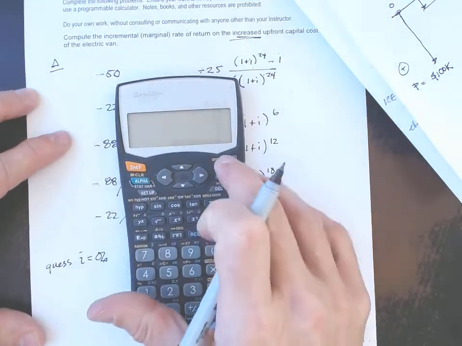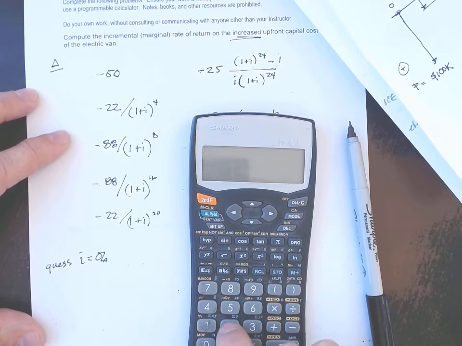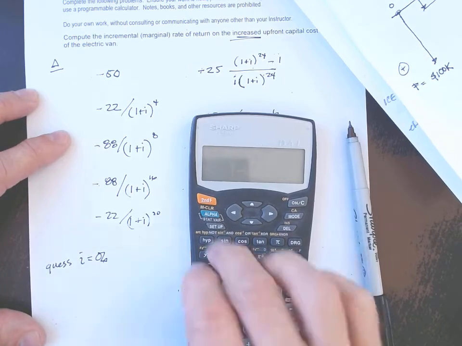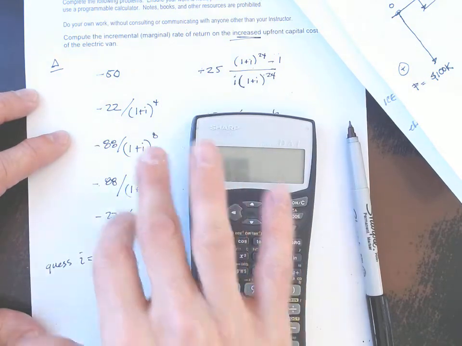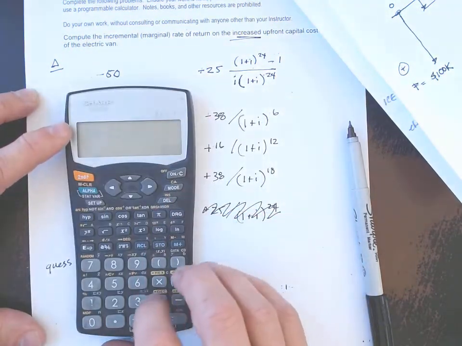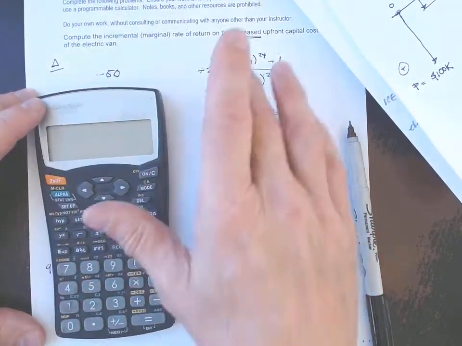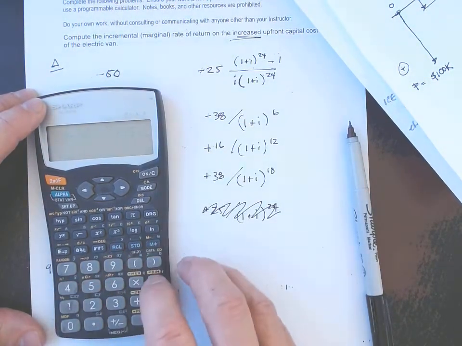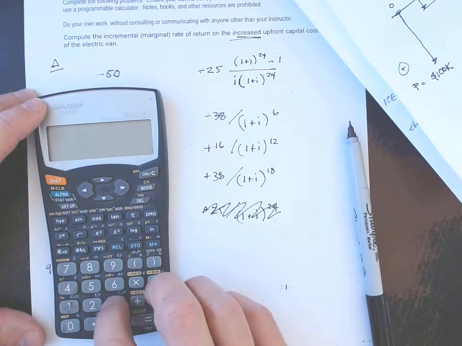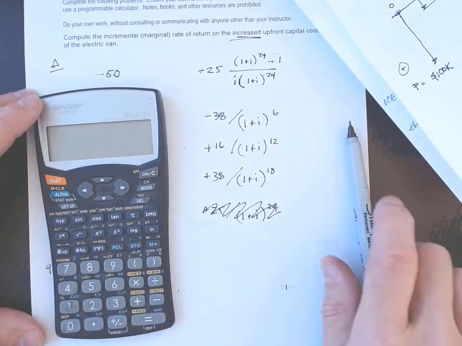We can do that on our calculator here because we go 50 minus 22 minus 88 minus 88 minus 22. With i equal to 0, there are no discount factors here. We're just adding everything up. Then it's 20, oops, that was minus 22. Now I'm doing the plus side. Plus 25 times the 24 years, the difference in the operating costs, plus 38, plus 16, plus 38. What did I get?